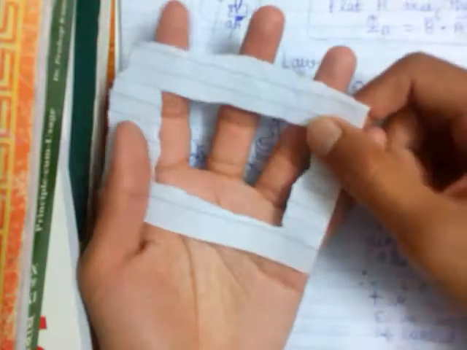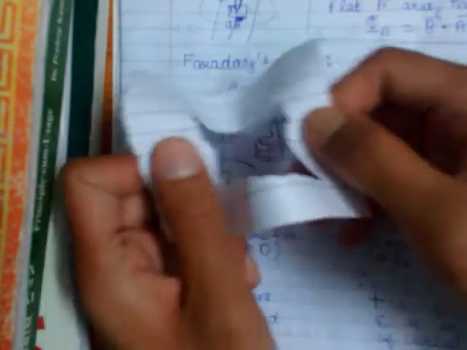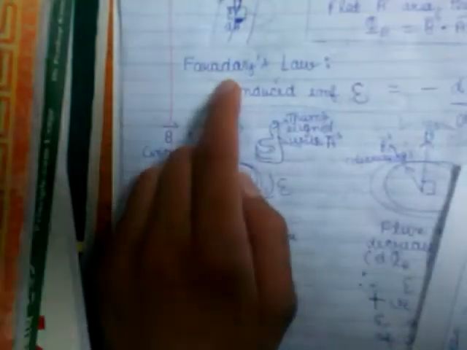As you know, current cannot flow without potential difference, so some potential difference must have been generated in this coil by doing any of these activities, or anything else, or by reducing or increasing the magnetic field. Well, these experiments lead to a law which is called Faraday's law.